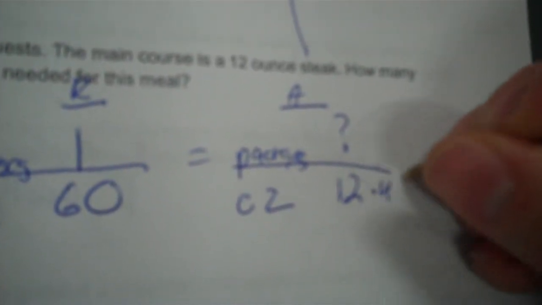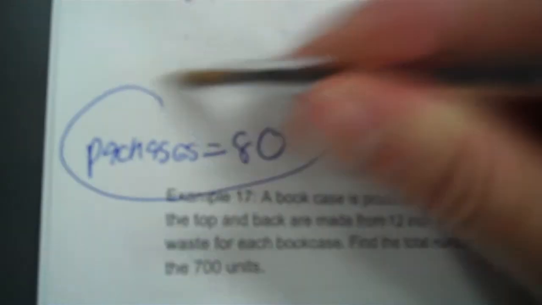We've got to figure out packages, that is what we don't know. Now ounces. Well, you see 12, but you don't just go with 12 because 12 is just for 1 person. You have 400 people, so you take 12 times 400, and that's 4,800. So 1 times 4,800 divided by 60, I think it's 200, we'll see. It's 80, okay, never mind, 80, I wasn't even close. 80 packages.